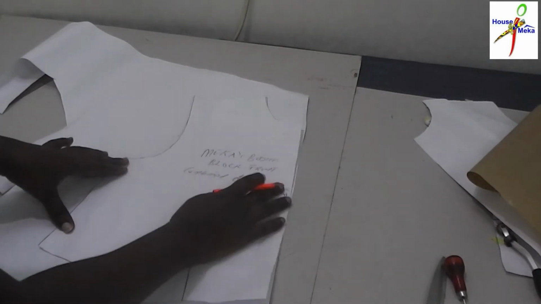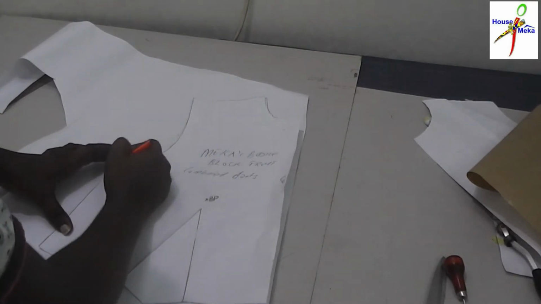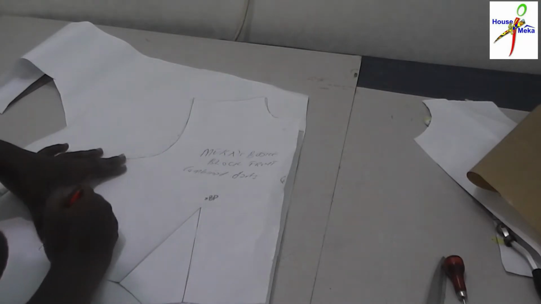Please use something to hold it down, so that you get accurate measurements.